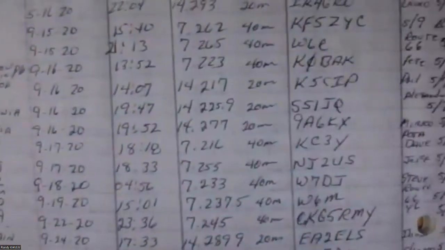Okay. And there's two ways you can do it. You can do it here on the computer, and there are several sites that have that, like Logbook of the World and a couple of more. But I also log mine in a notebook. Hope everybody can see that. Date, time, band, what country they're called, etc., and signal report.